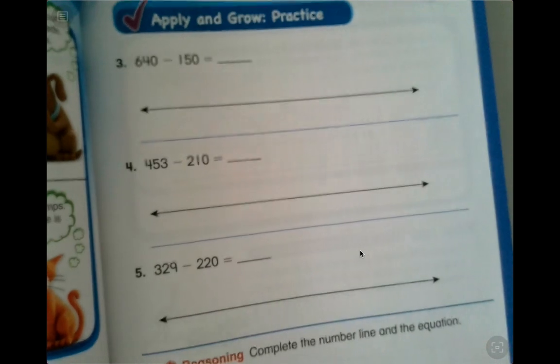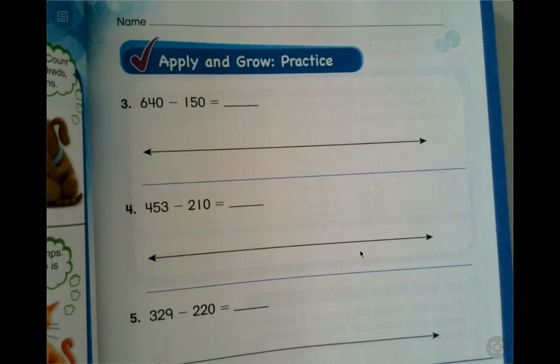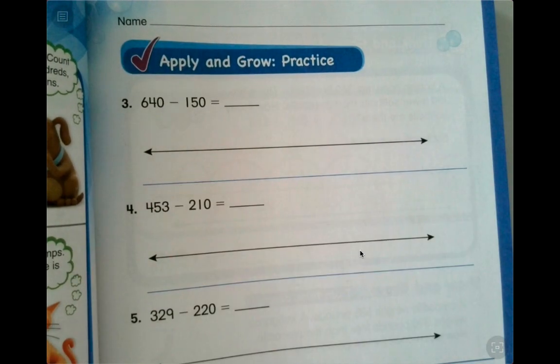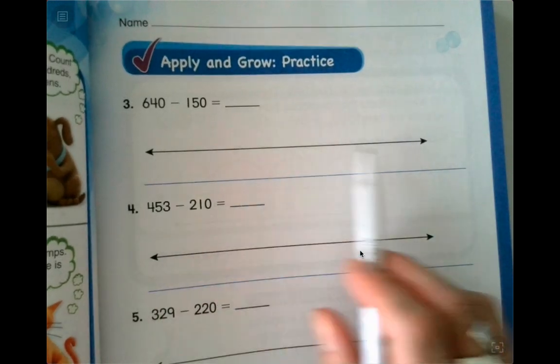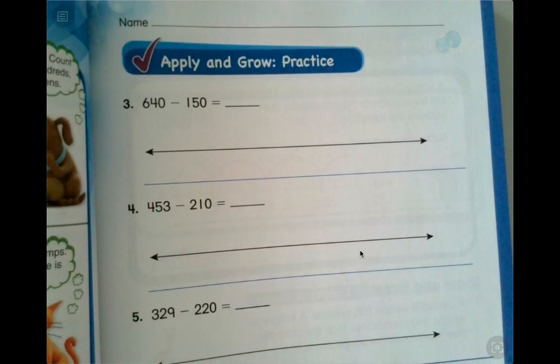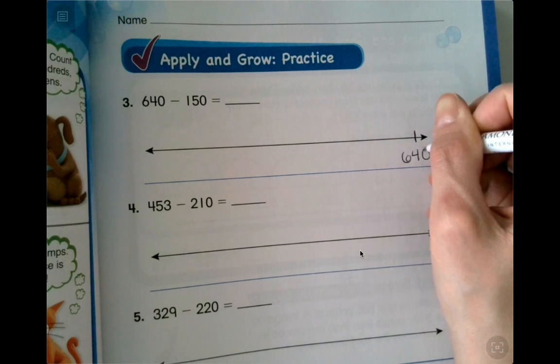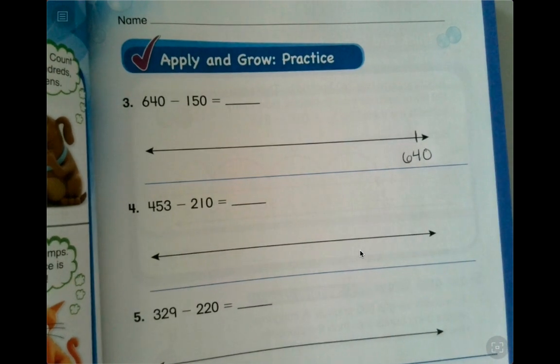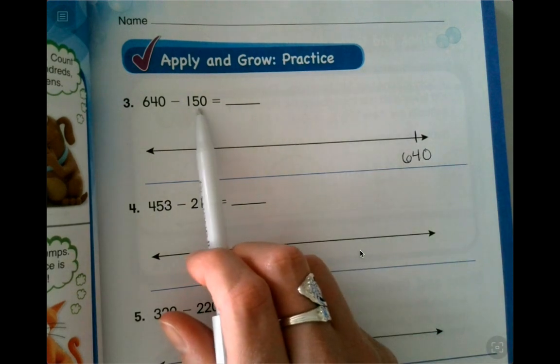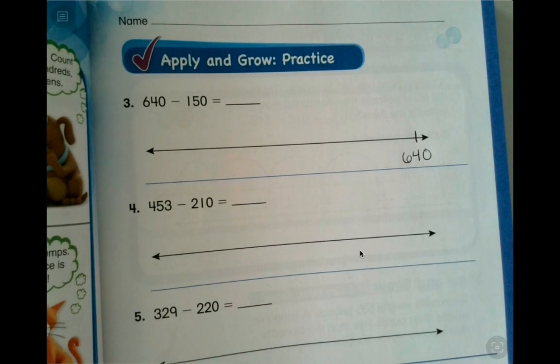Okay, number 3 says 640 minus 150. Again, where do we start? Do we start on the left side of our number line or the right side? Right side. Very good. So start with our big number, 640. Okay, now you subtract 150. You can do it a few ways. I'll show you my way. Go ahead and do your own way, but I'll show you my way. You can do my way if you need to, if you want to look at mine. If you want to try your own way, go ahead and try your own. Here's my way.